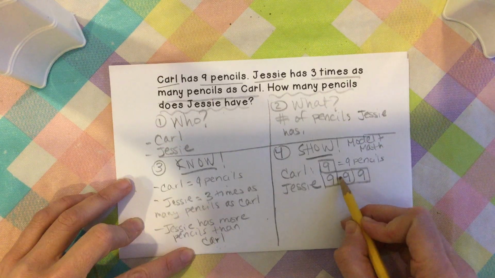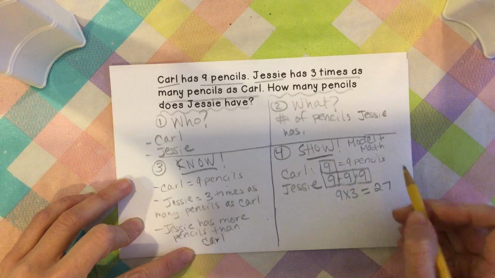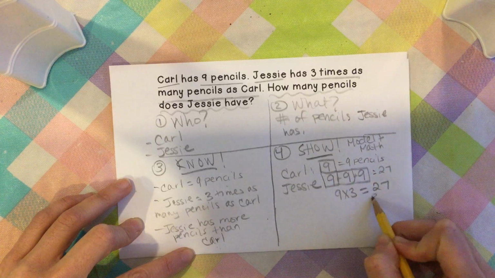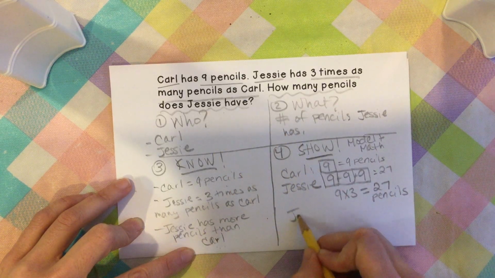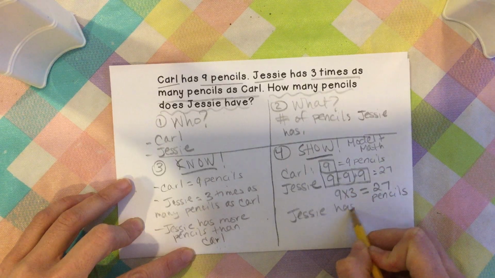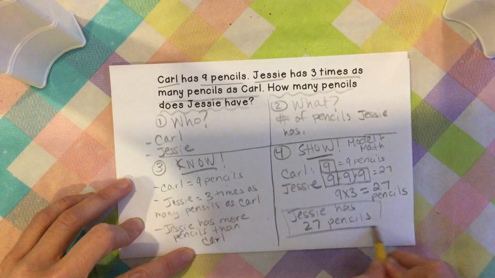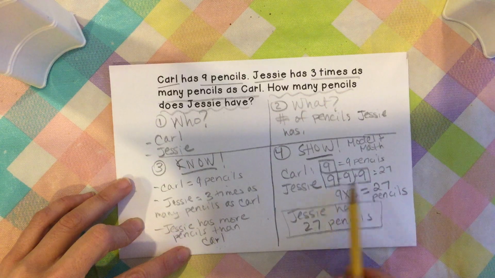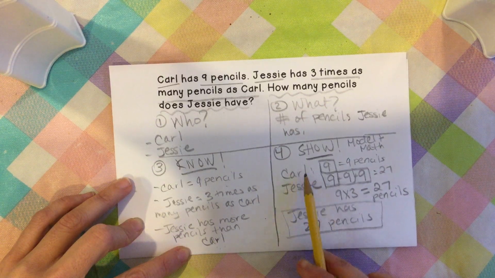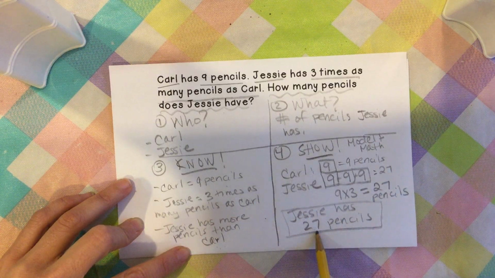So what I'm seeing here is 9 plus 9 plus 9, or I can do 9 times 3, and that's going to get me to 27 pencils. And you know what? I'm thinking that Jesse has 27 pencils. Well, let me just go back and check. I said that Jesse has more pencils than Carl. Carl has 9, and Jesse has 27, so that is more. And it's actually 3 times more. Jesse is 3 times more than Carl, which is what the question said. So I'm feeling very confident about my answer being 27 pencils for Jesse.